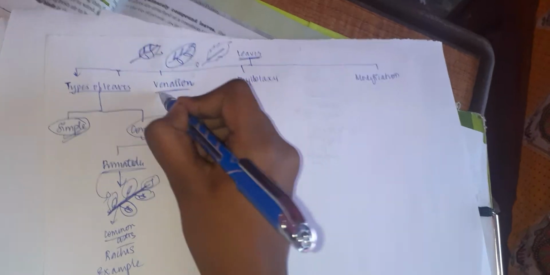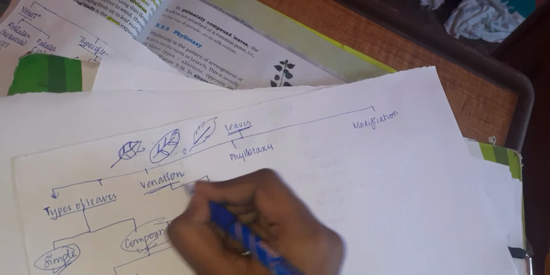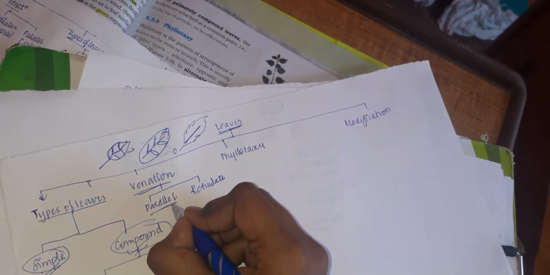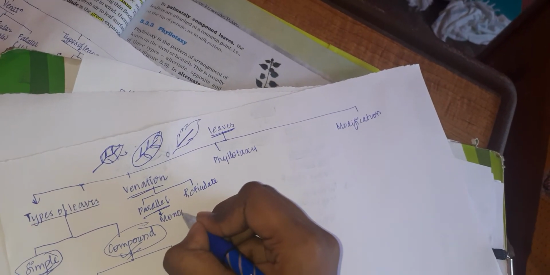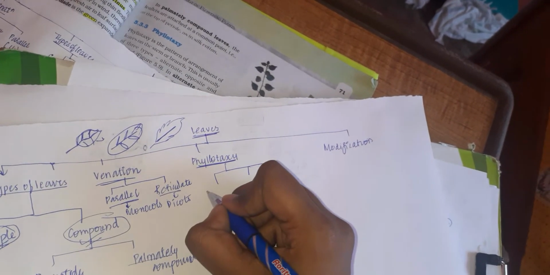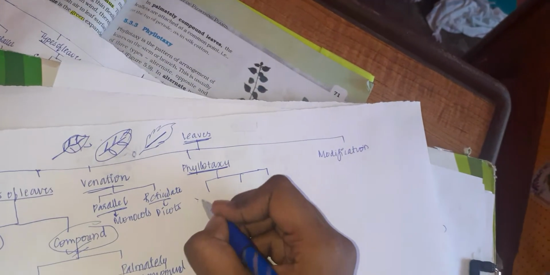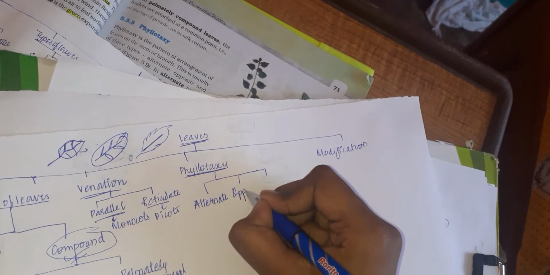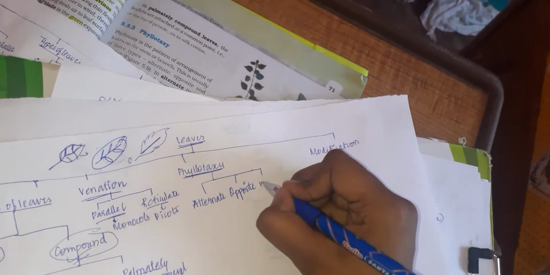Okay. Now here comes the venation. There are two types of venation: parallel and reticulate. Parallel is observed in monocots. Reticulate is observed in dicots. Phyllotaxy. How many types are there? Three types of phyllotaxy. The first one is alternate, opposite, and whorl.